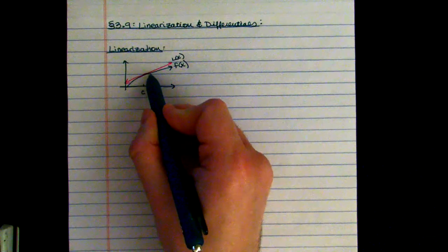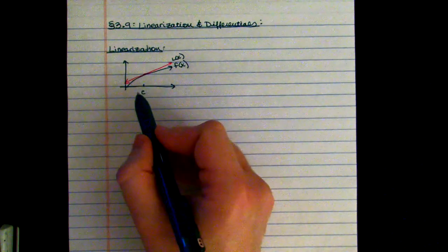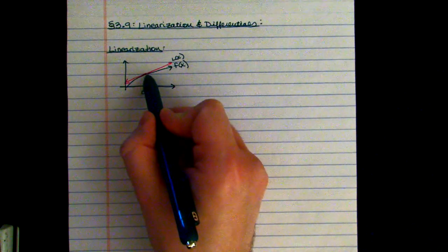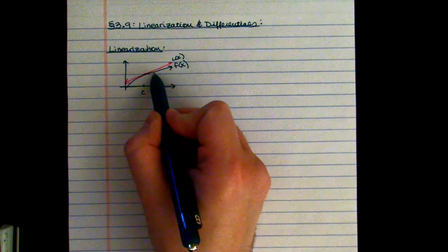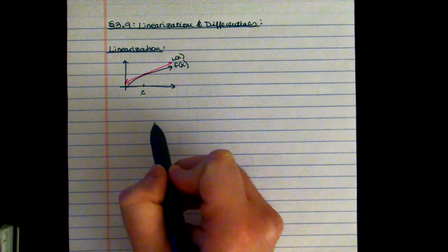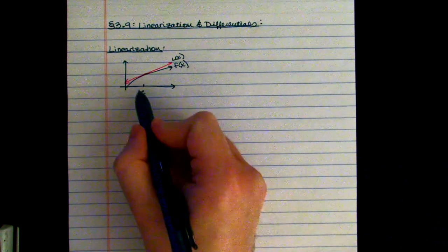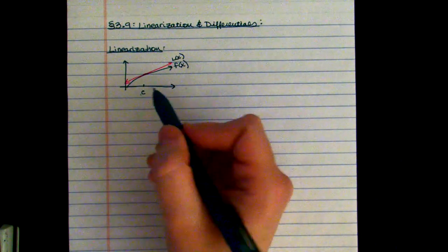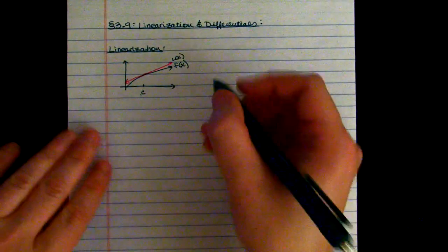The point is, I can use my tangent line. Notice, well, hold on, before I say that. Notice that when we're pretty close to x equals c, that tangent line is really close to my function f of x, which means I can use my tangent line to approximate my function for x values that are very close to x equals c. Let me write down some of these ideas.